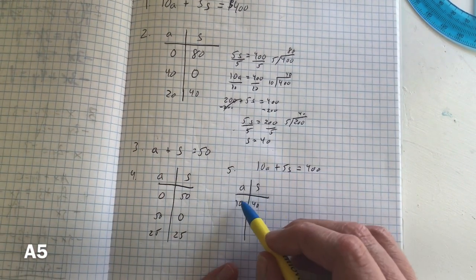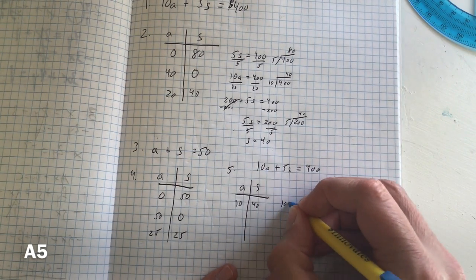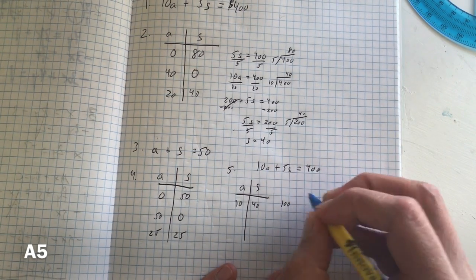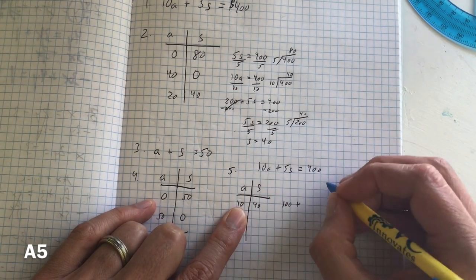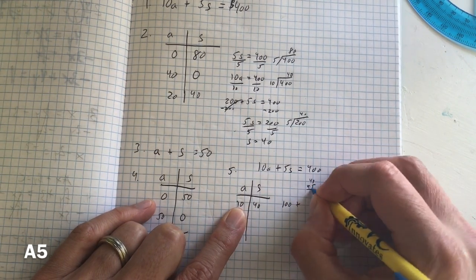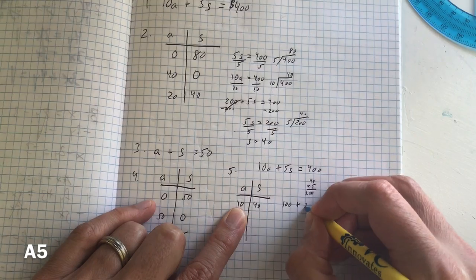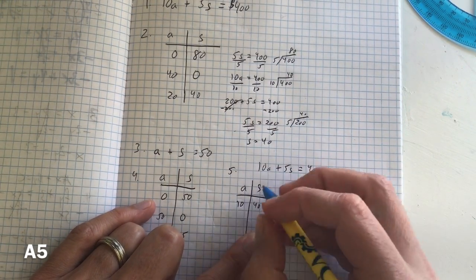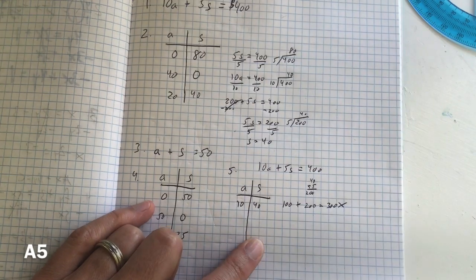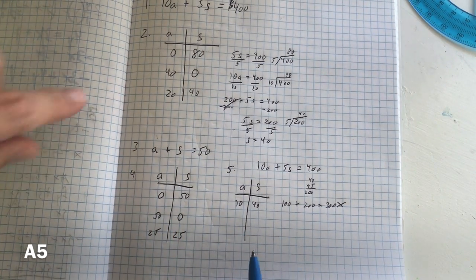So let's try that. If I do 10 times 10, that's gonna give me 100 plus 5 times 40. So 40 times 5 would give me 200. So that's not it. That's 300. So it's not this one. So that doesn't work. So let's try another one.